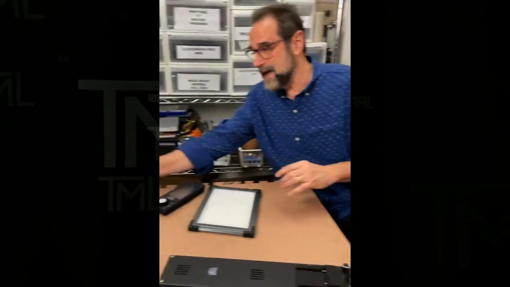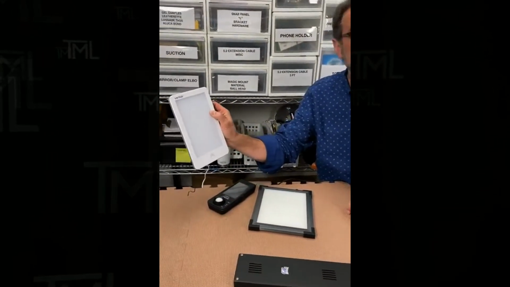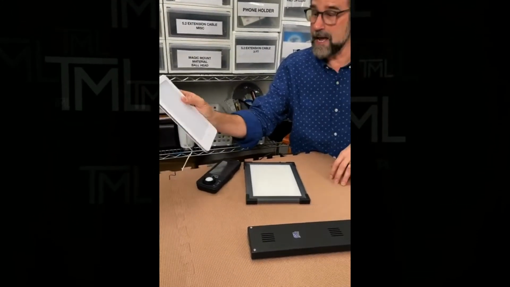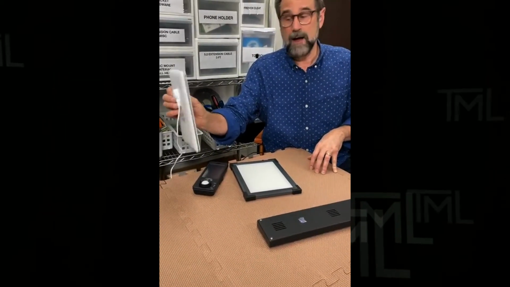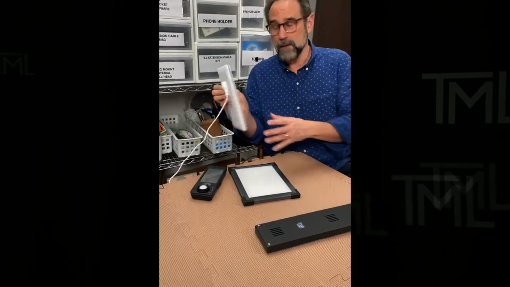I actually have a light therapy panel. This is a little guy I purchased, and it's just a thin little LED panel. We're going to show you what that does, and this is light therapy.